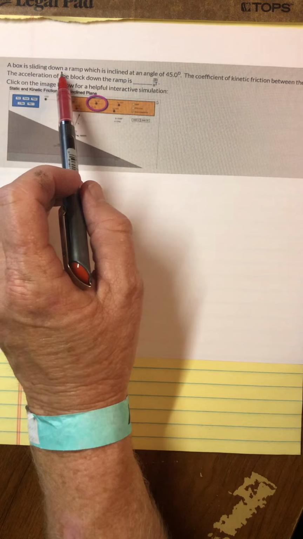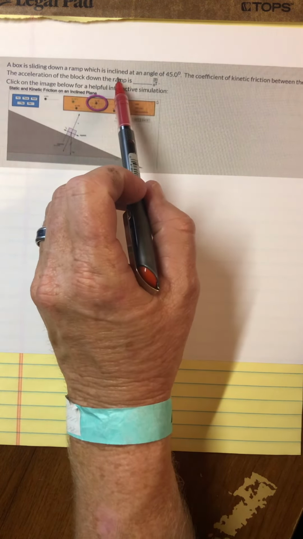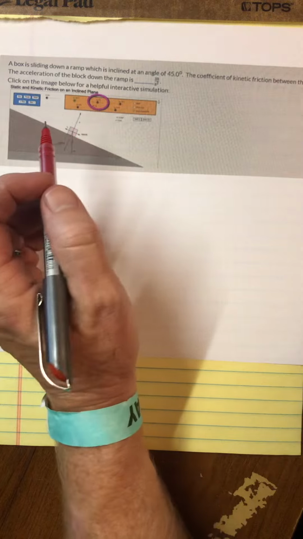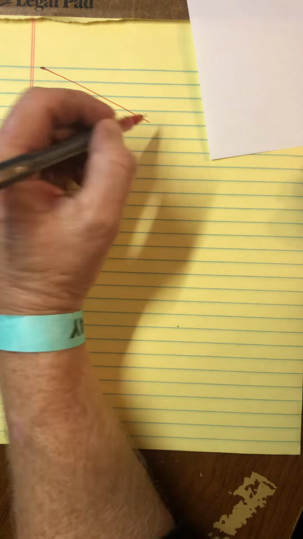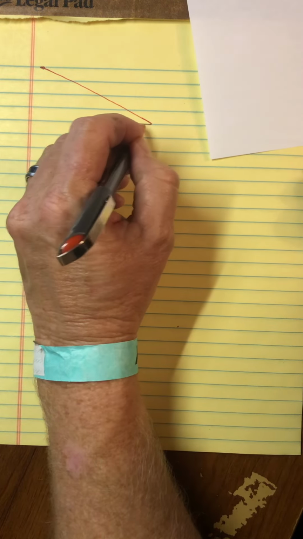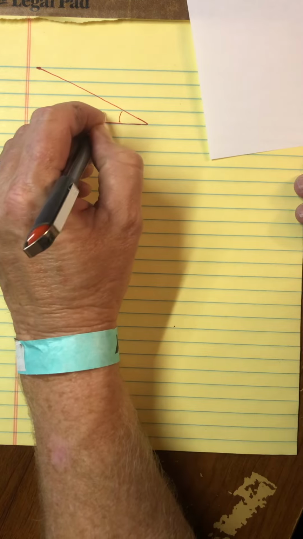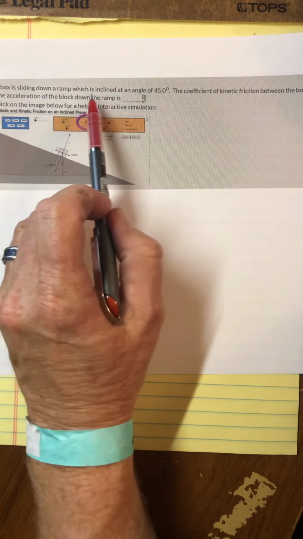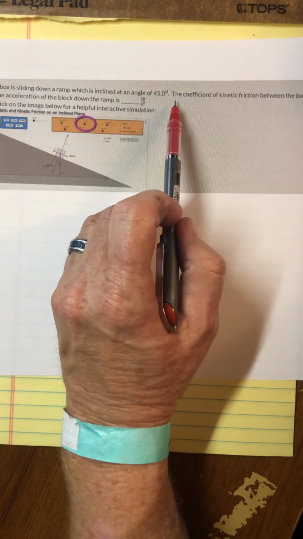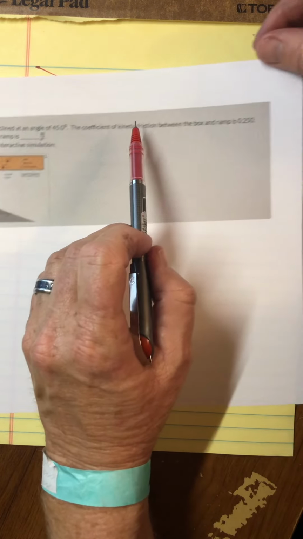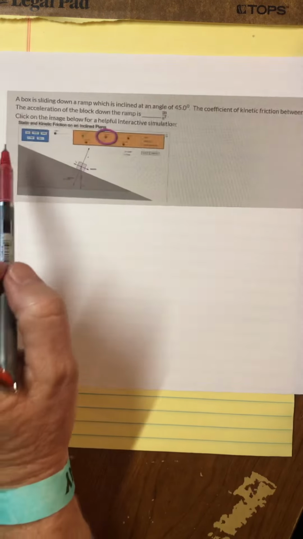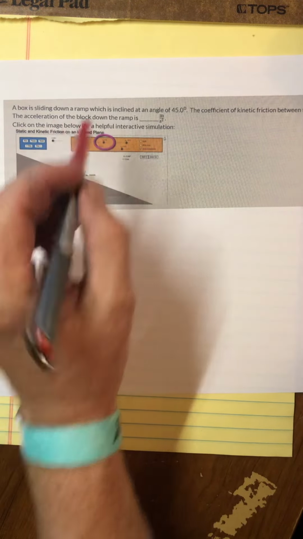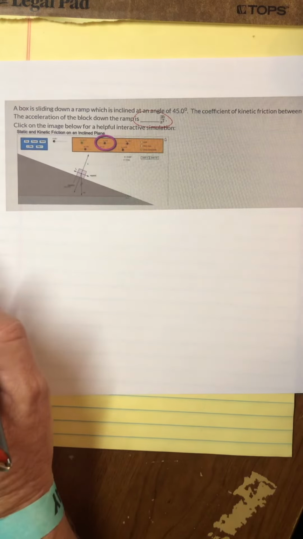It says a box is sliding down a ramp which is inclined at an angle of 45 degrees. All right, so it looks like this was one of your homework or quiz questions. So your numbers might be a little bit different, but I'm going to put here then 45 degrees. The coefficient of kinetic friction between the box and the ramp is 0.25. The acceleration of the block down the ramp is blank meters per second squared.